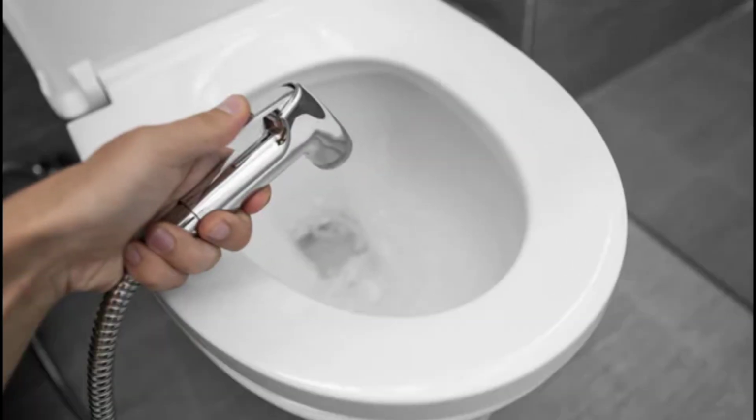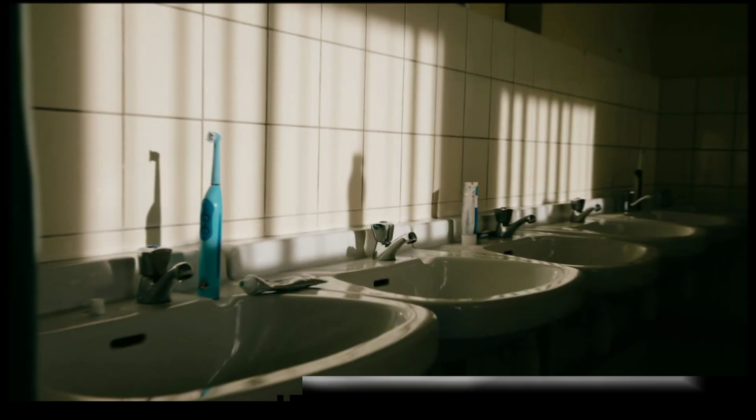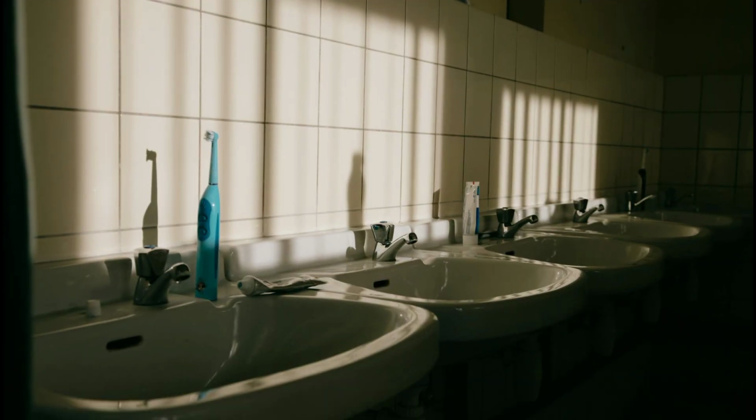Bidet sprayer. You use this to wash after toilet, common in Asia. Bidet sprayer. Electric toothbrush. You use this to clean teeth, it vibrates. Electric toothbrush.